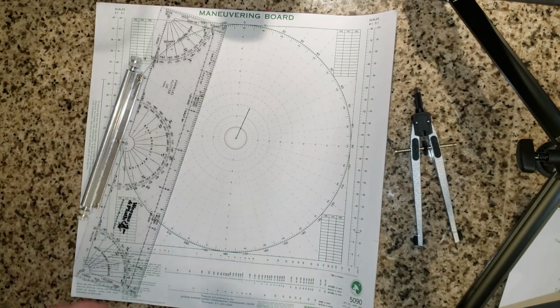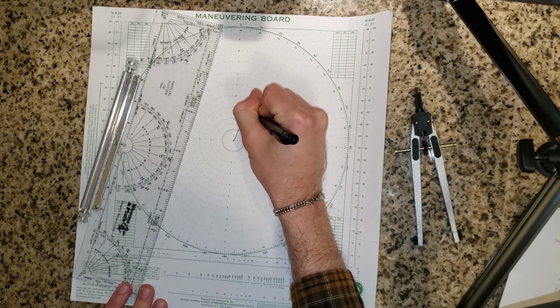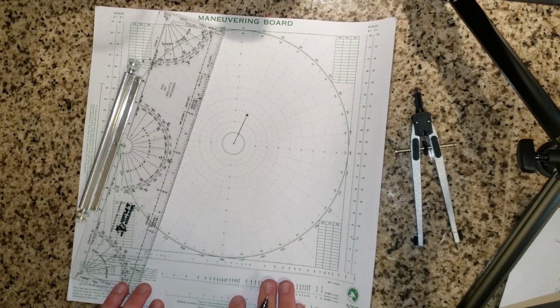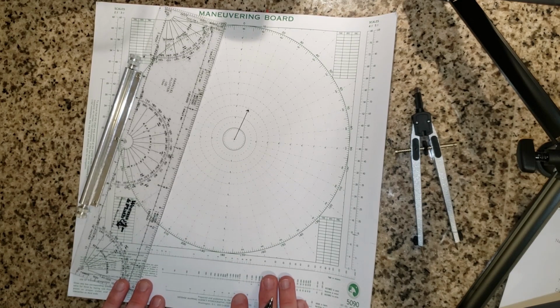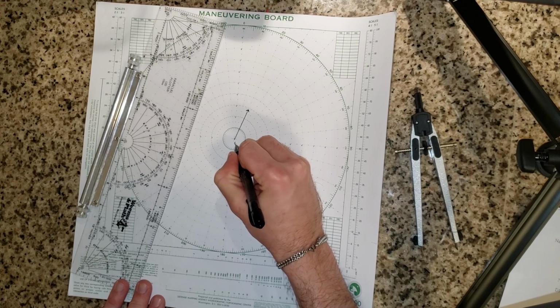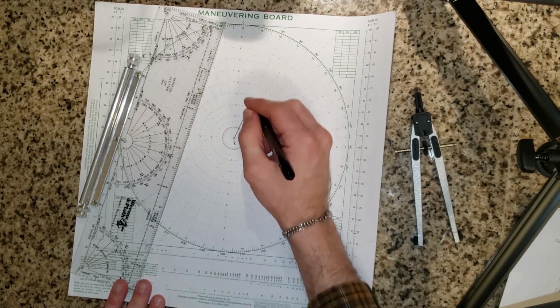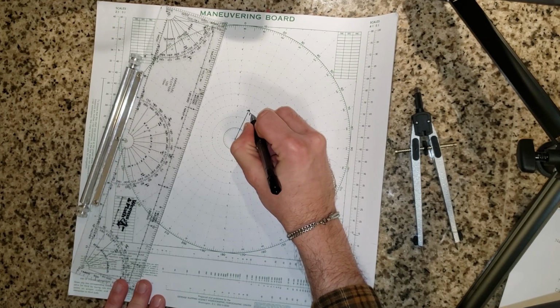And this line here represents our own ship. Draw an arrow, and then we will label. So center is always labeled as E. Our course vector, course and speed, is labeled as R.